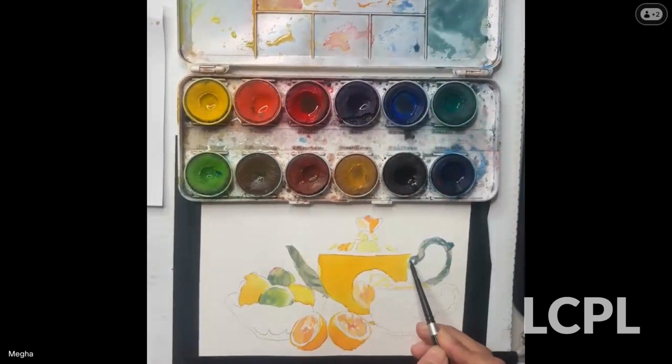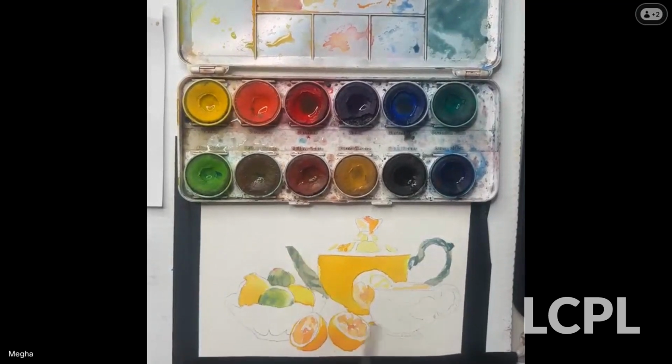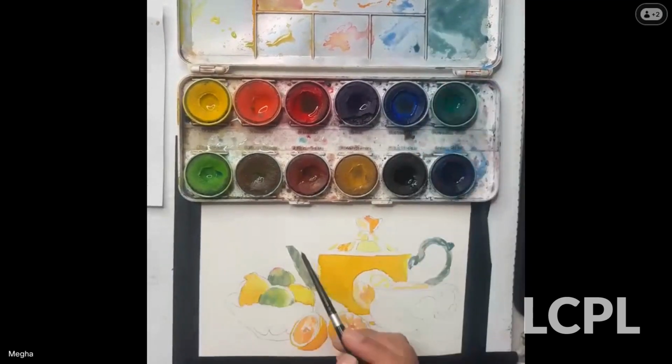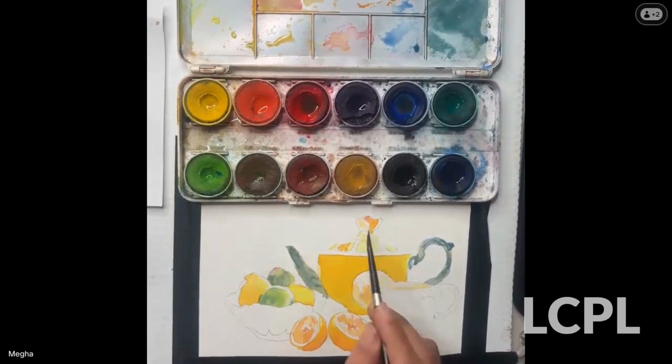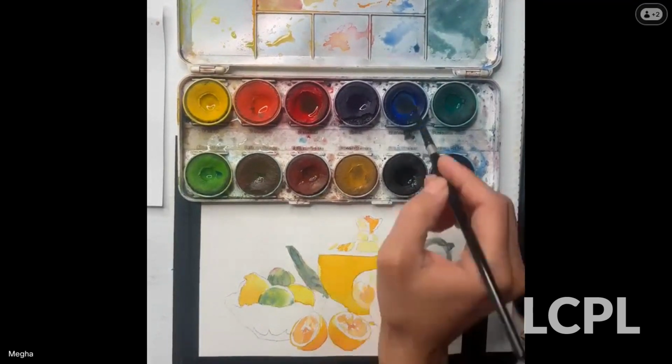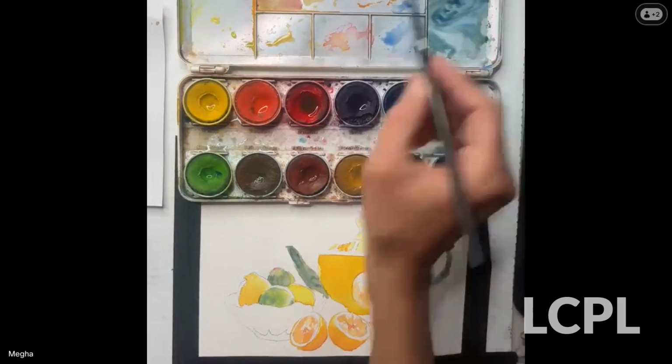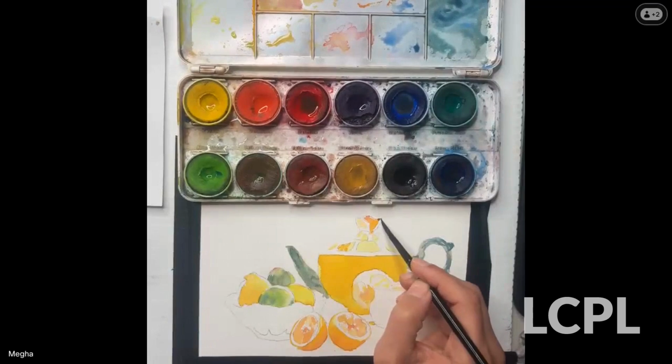Bit of blue here. This is dry, and I wanted to add a little bit of blue again to make it look like it's behind. Just this thin layer of blue. And then we'll go to this one. This is also a little more on the bluer side. The first very thin layer.